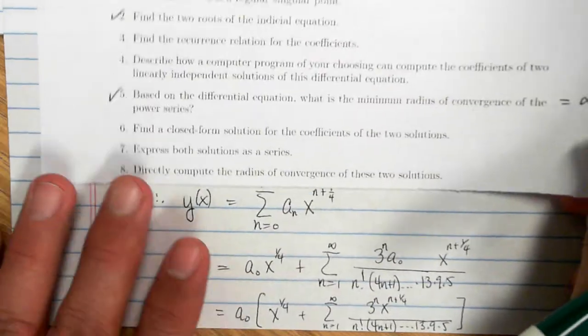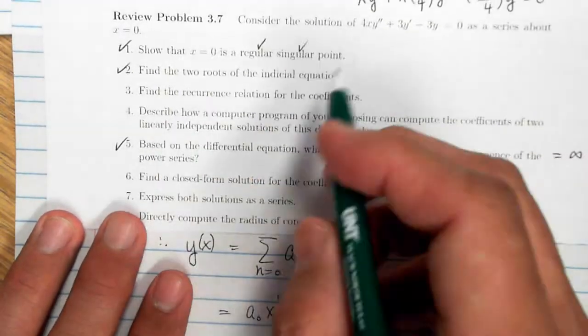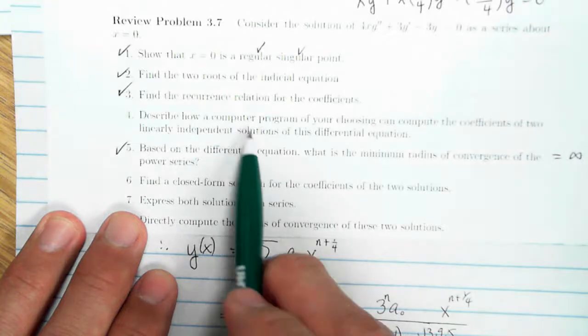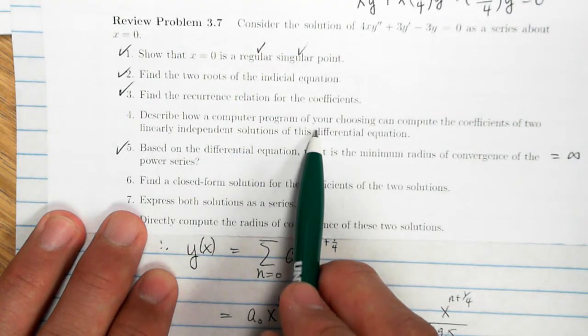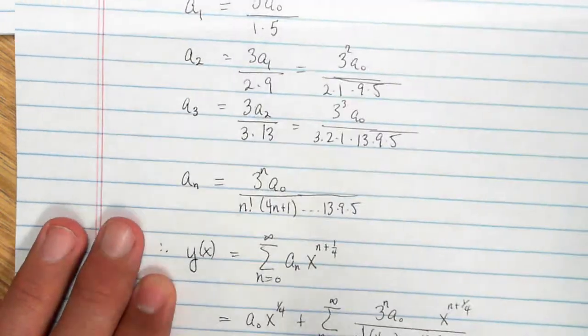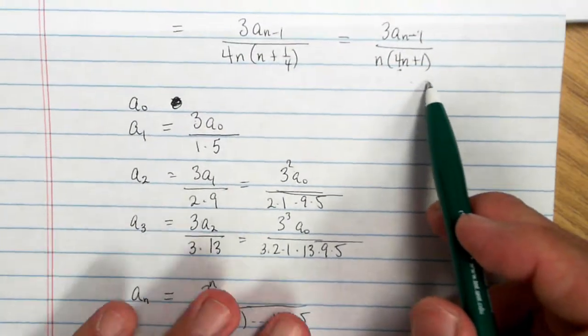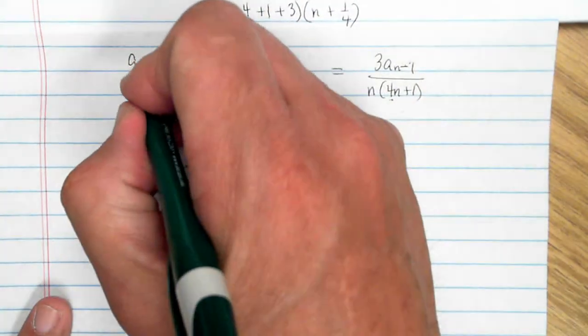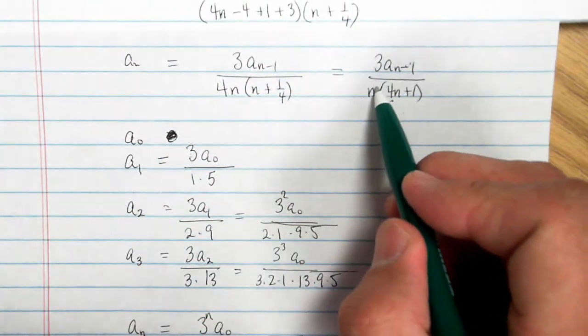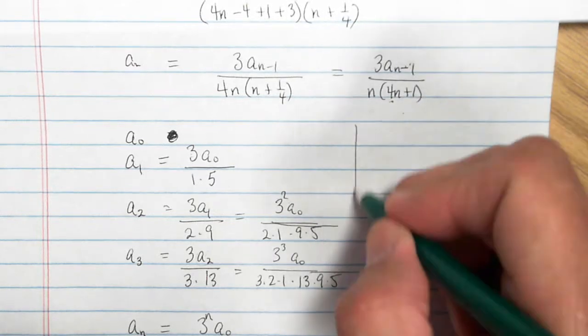Okay, so let's see how we're doing on the problem so far. Find the recurrence relationship for the coefficients. Done that. Describe how a computer program can do this. I did that for the first case. I haven't done that yet for the second, so let's go backwards for that. That a sub n is equal to 3a sub n minus 1 over 4 times 4n plus 1.